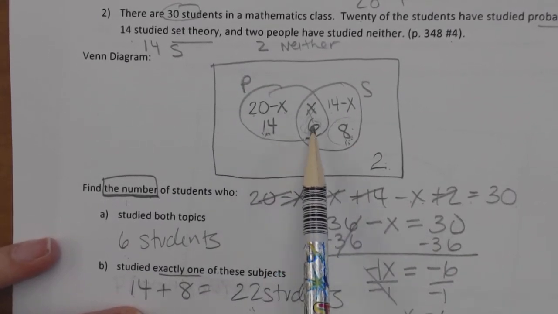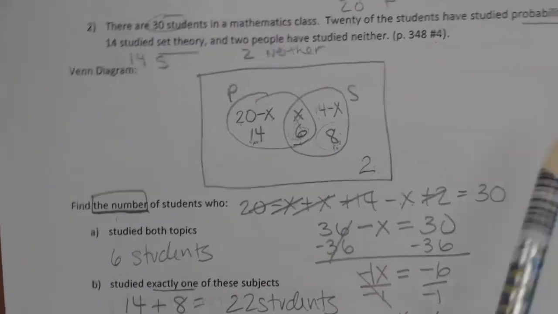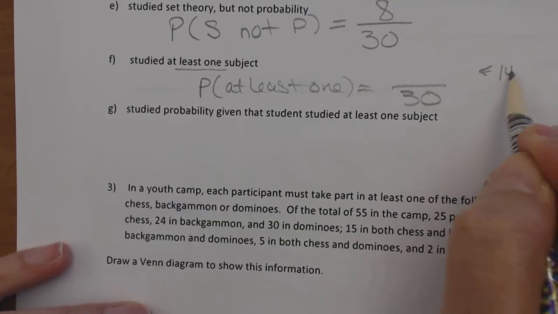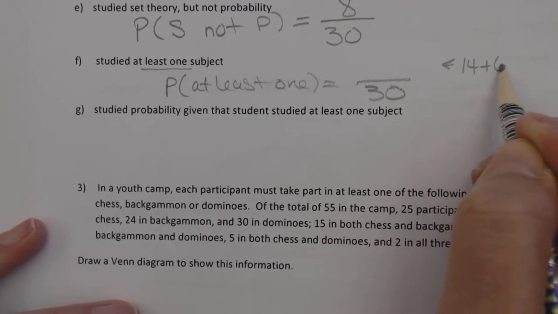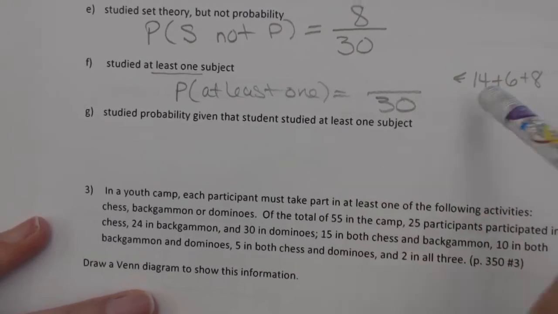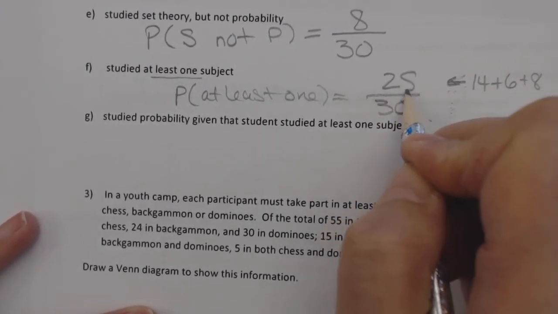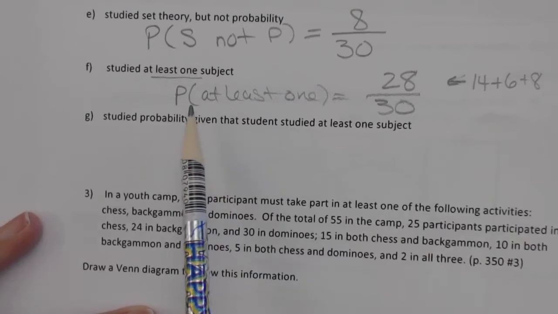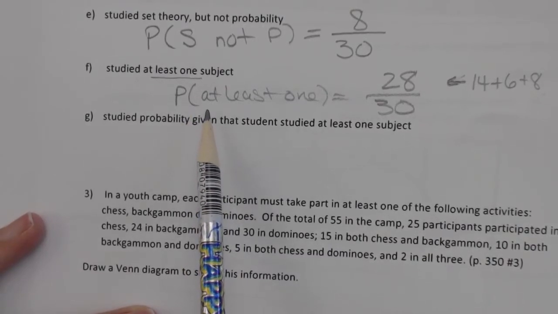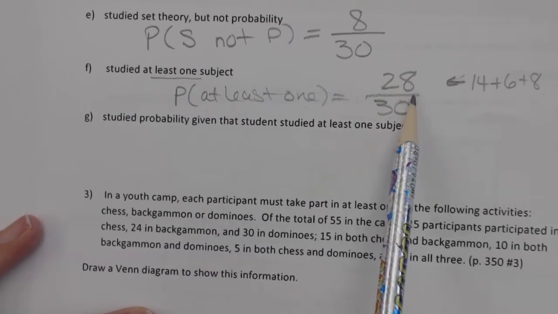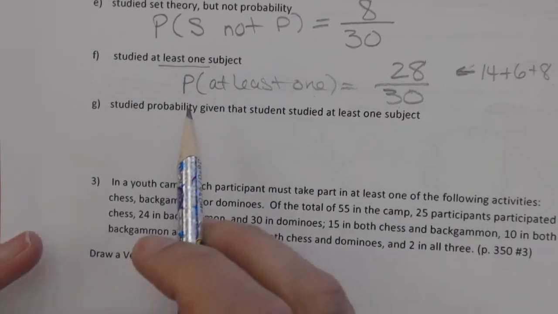So we're going to have to add 14, 6, and 8 together to get our numerator here. So this number is going to come from 14 plus 6 plus 8. That's that number right there, little arrow. So that's going to be 28. So the probability that a randomly selected student is studying at least one subject is 28 out of 30. And that makes sense because there's 2 not studying anything.